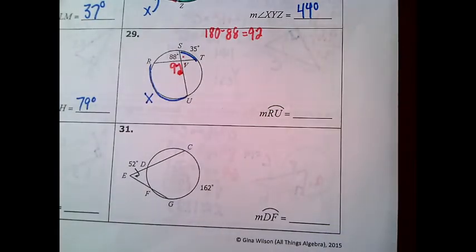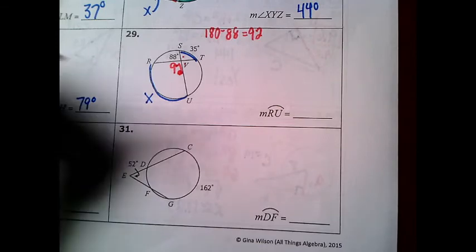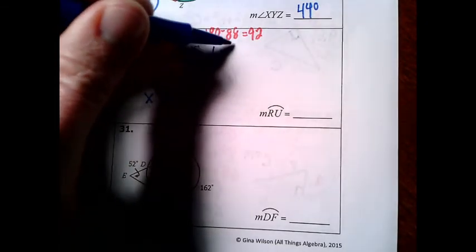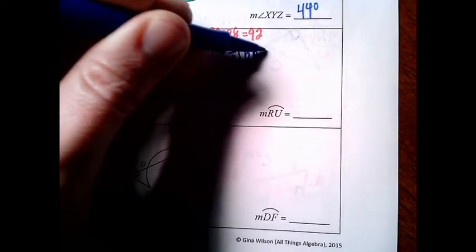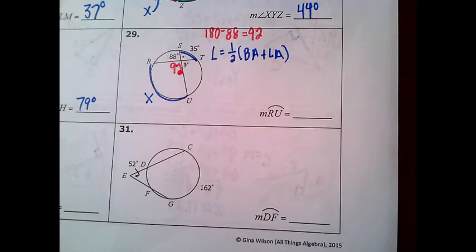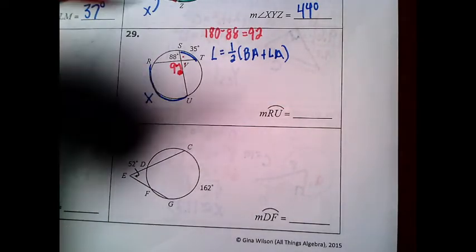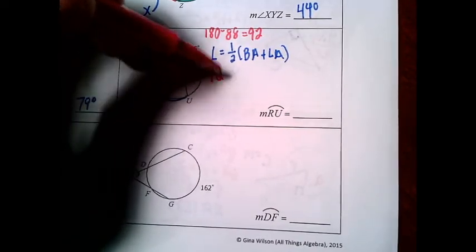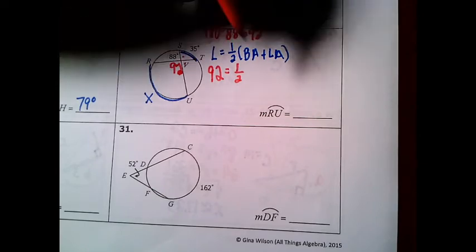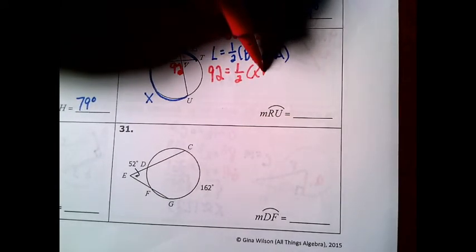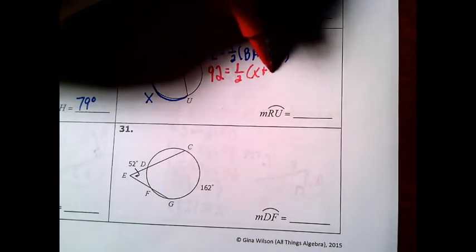All right. So our formula when they crisscross inside is when we add them together. So it's angle equals 1/2 big arc plus little arc. So my angle in this problem is given. It's right there. It's 92. So it's 92 equals 1/2. My big arc is x plus my little arc, which is 35.